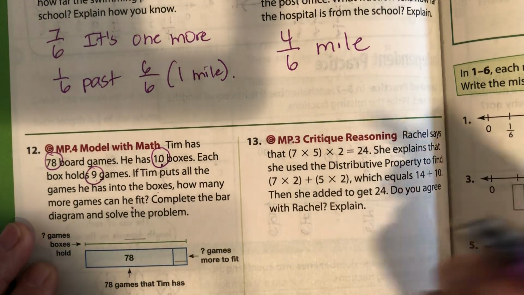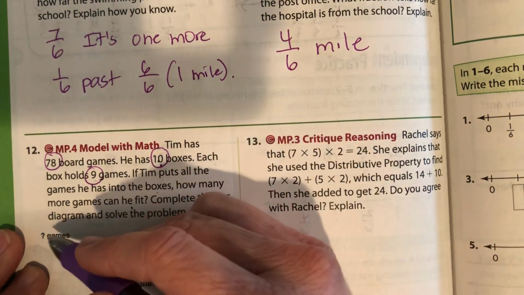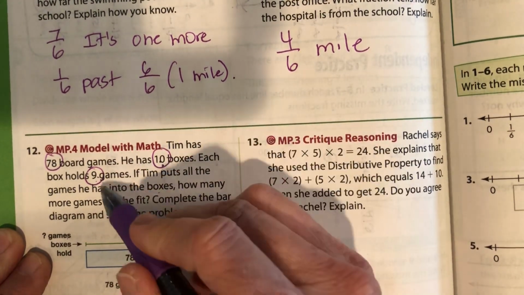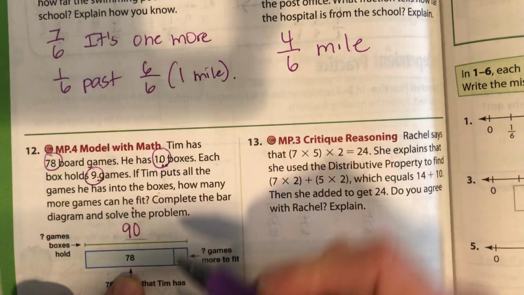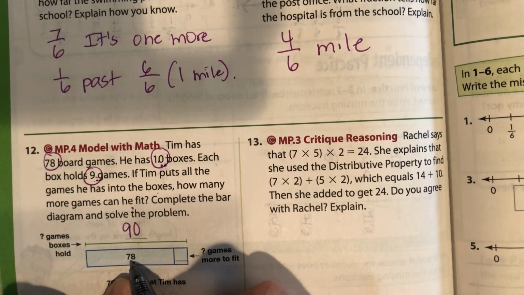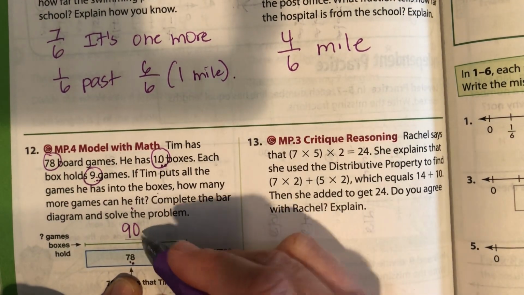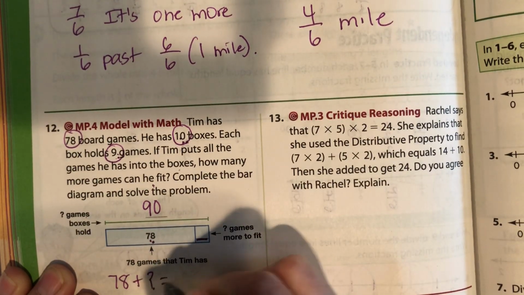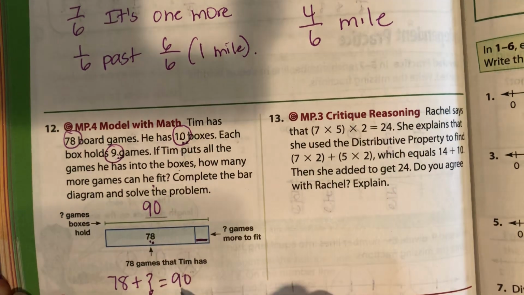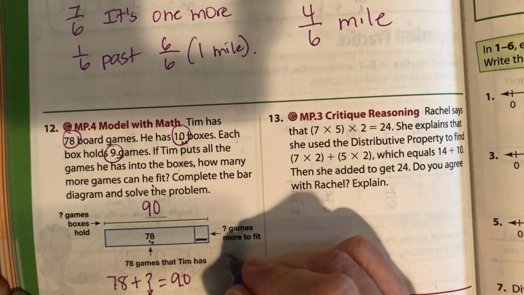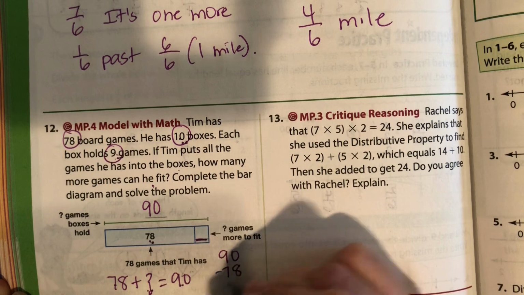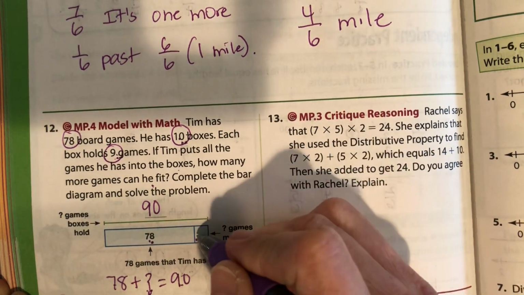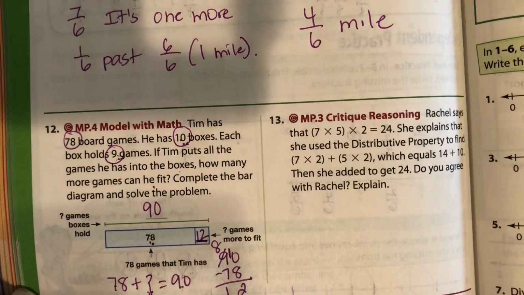He has a capacity to hold 90, 9 games times 10. He only has 78. So 78 plus how many more equals 90? Well, you know from your fact family that you can do 90 minus 78. So he can fit 12 more games.